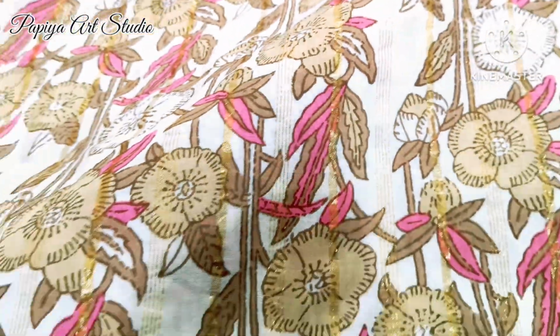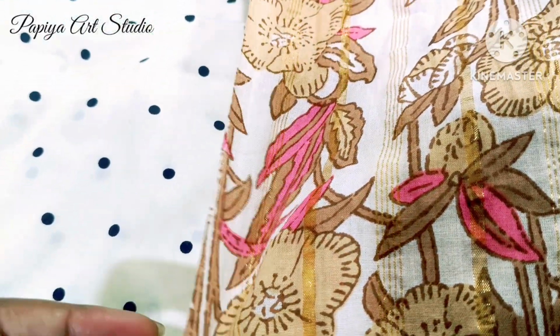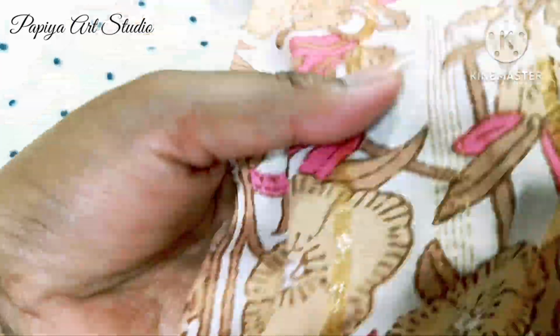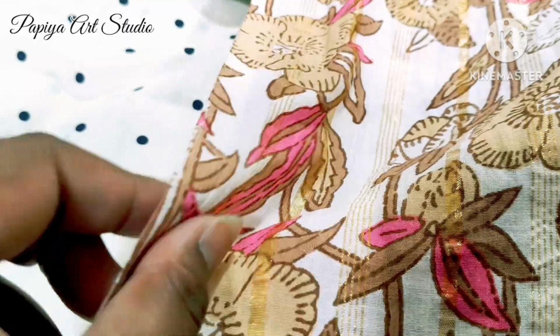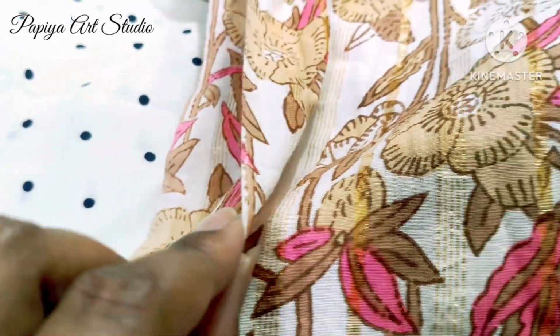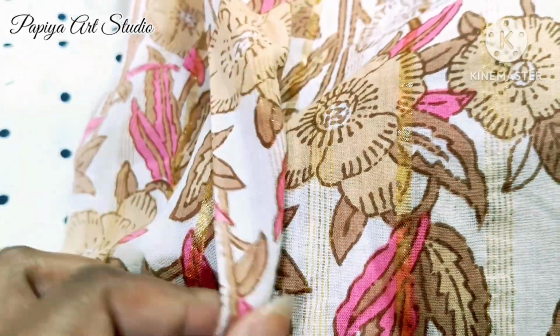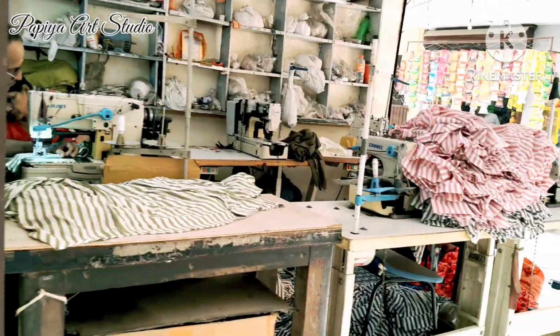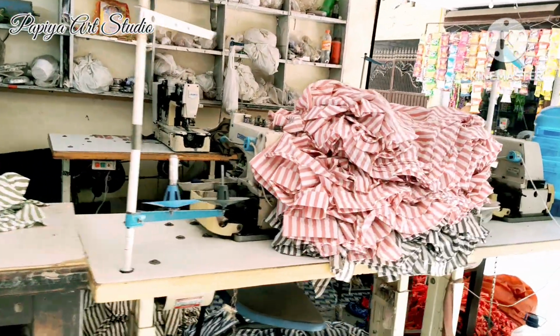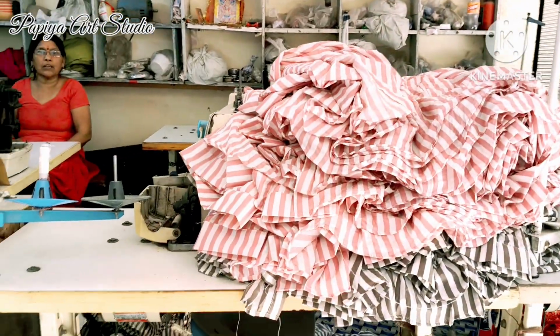Now this is the client call. This is the fabric I have chosen, and I am making a video showing the thickness, color, overall quality of the fabric. So when the client approves, after a mutual consensus, the fabric is bought and embroidery is done on the fabric and finally put into stitching for ready-made garments.